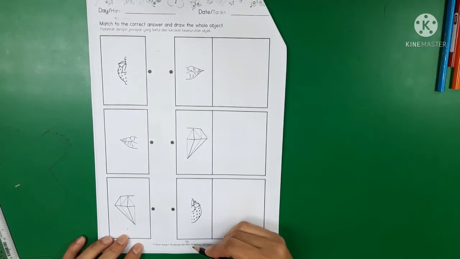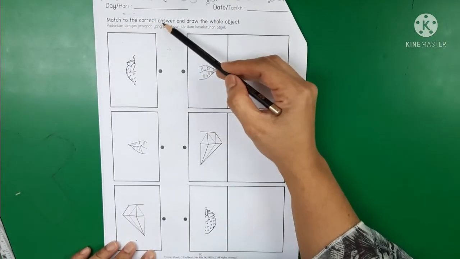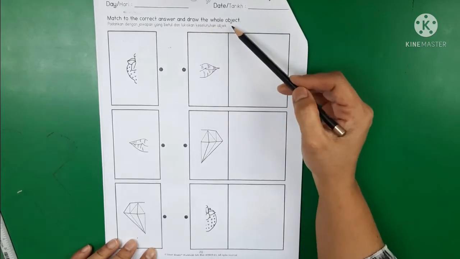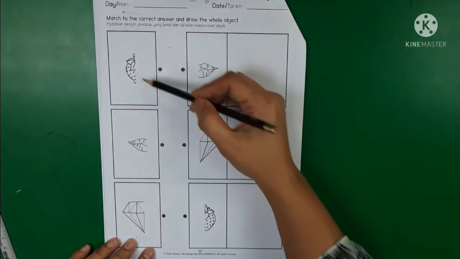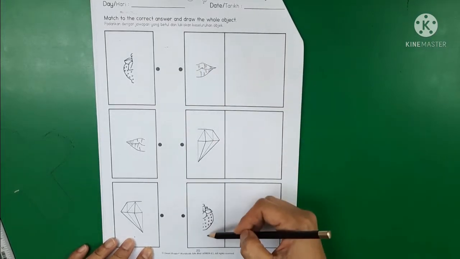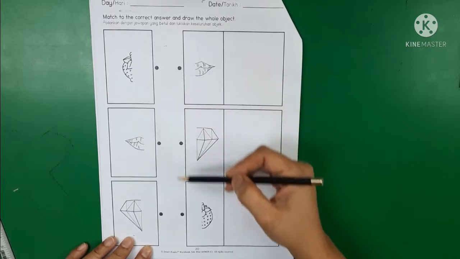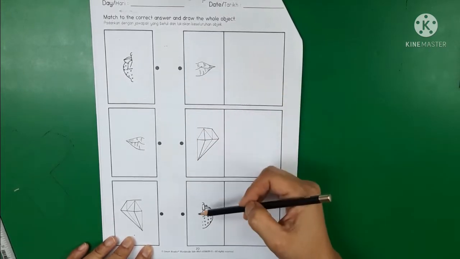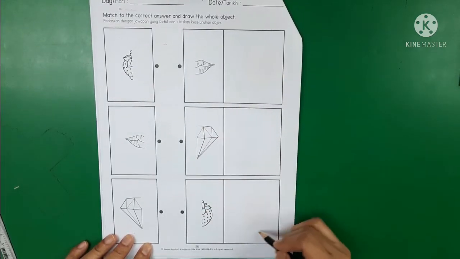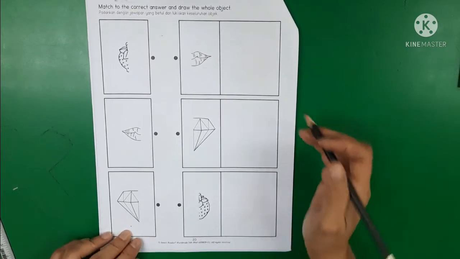Turn to page 20. Read the instruction with me. Match to the correct answer and draw the whole object. This is half of the object and this is the other half of the object. We are going to match the object, the same object, to its other half and then draw the whole object here. Now let's try together.